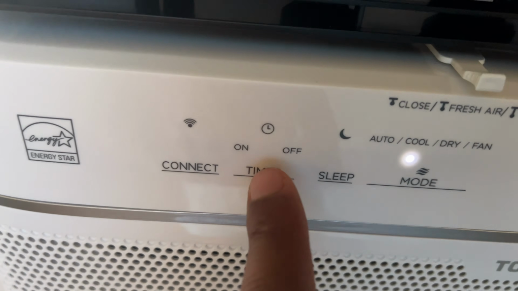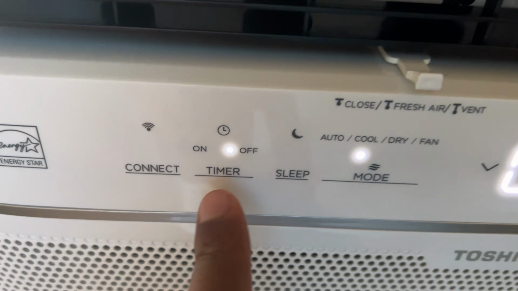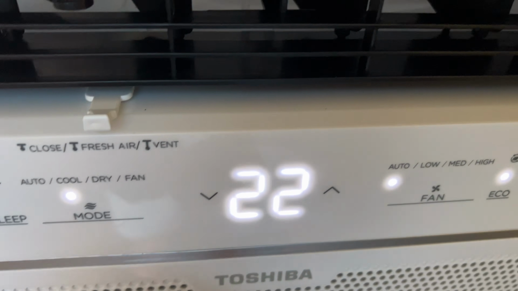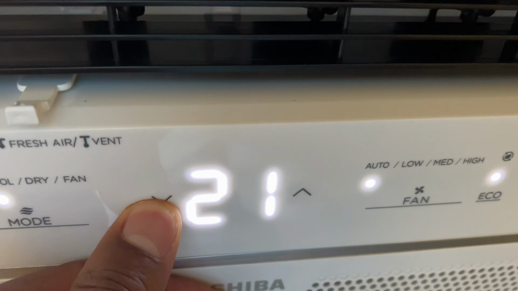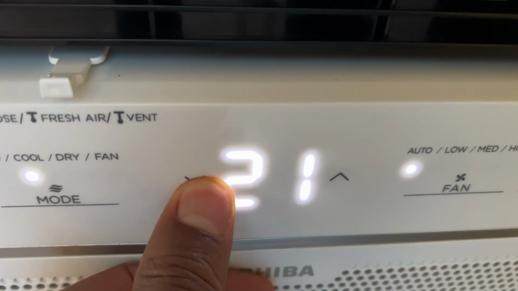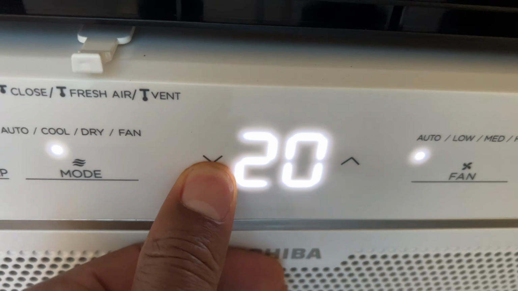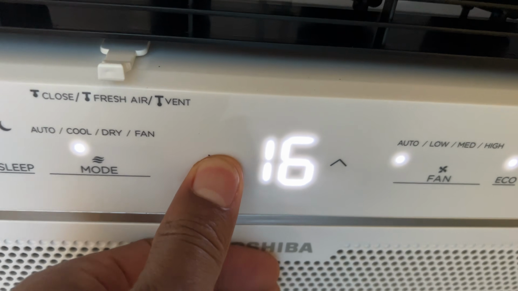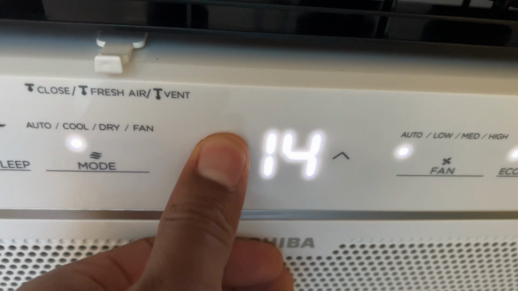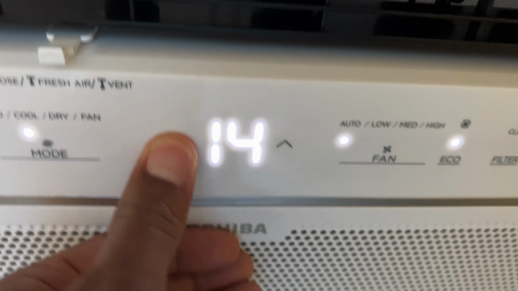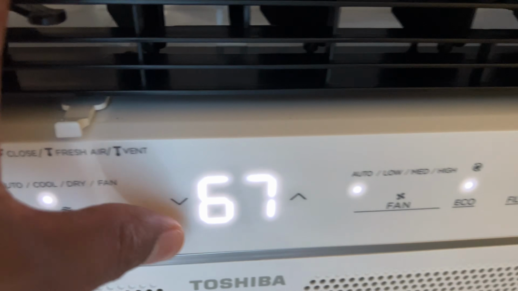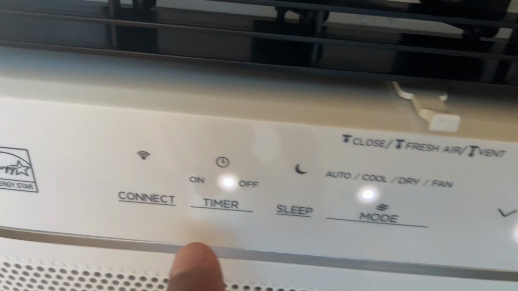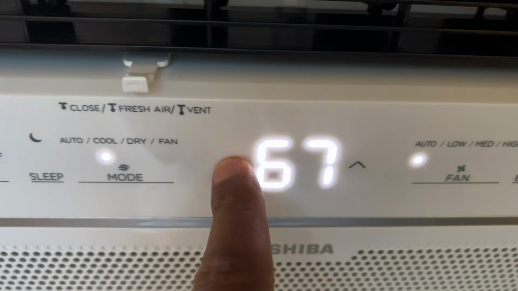And then there's a timer. You can have the timer where it turns off after a certain amount of time, up to 24 hours, and you can go all the way back down to 1 hour or no hours. I'm not exactly sure. You have the timer right here, which you can use. You can adjust the timer.